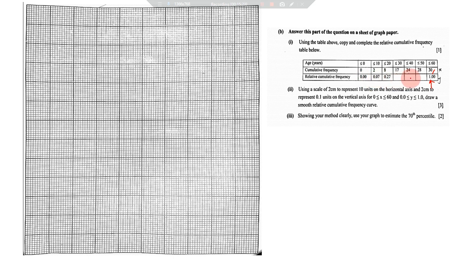As we are completing our blank spaces, we need to put our values to 2 decimal places in case the values go on and on. Here, when you divide 2 by 30, after rounding off, that is 0.07. Now for us, our major concentration is on the 17, 24, and 28.